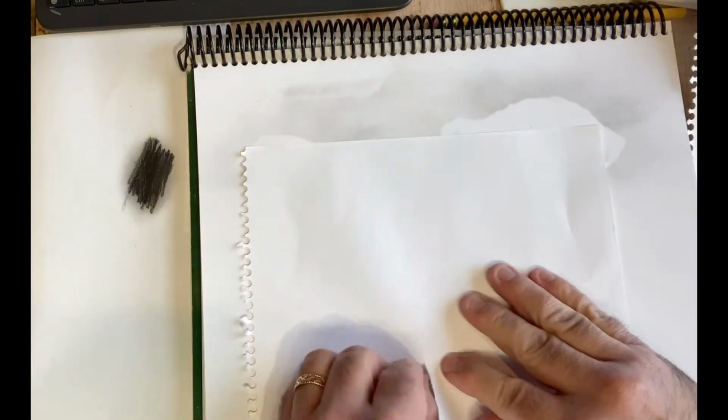Next, I take another scrap paper and I tear out the shape of a mountain, and do the same process.